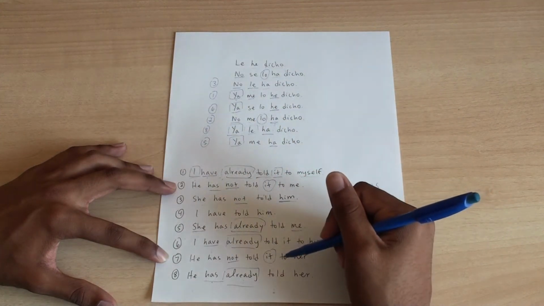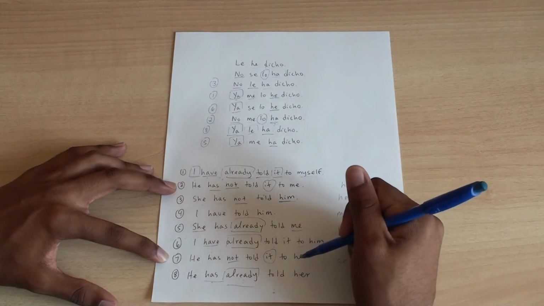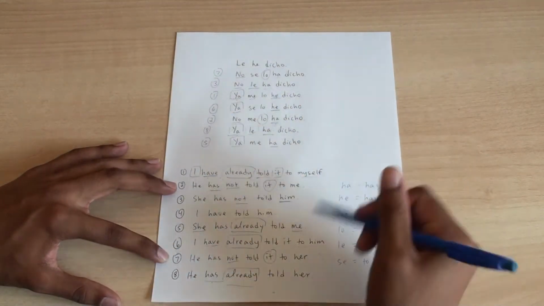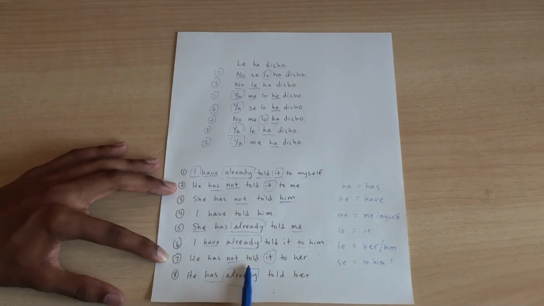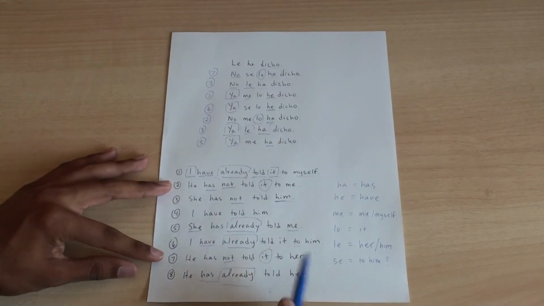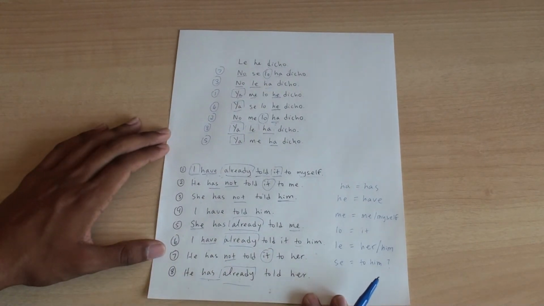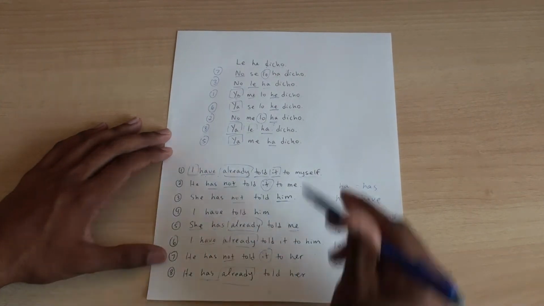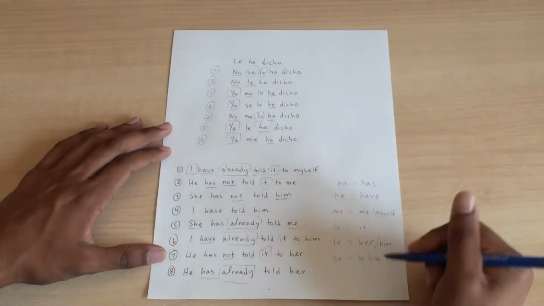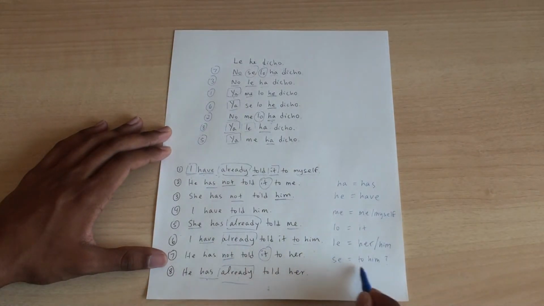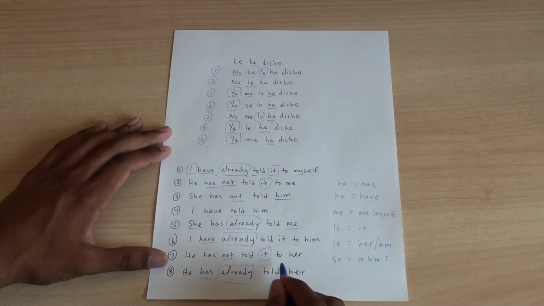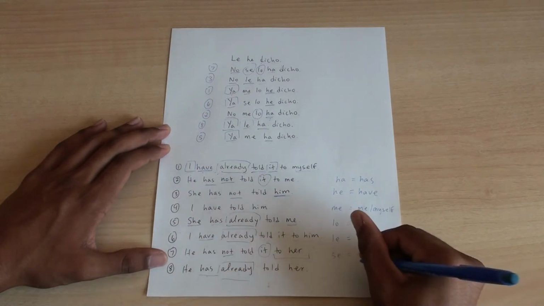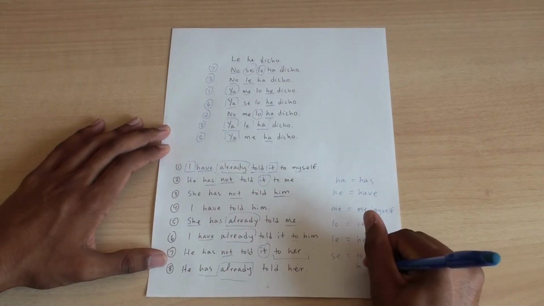And then what's the other one? He has not told it to her. So that has to be this one, sentence 7, right? He has not told it to her. So the only thing that may be throwing us off here is this se again, because we saw se before, and we saw that it could mean to him. But here we see the se, which has a possible meaning of to her also.